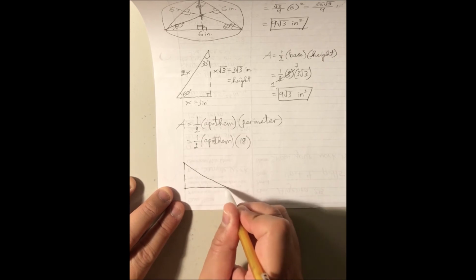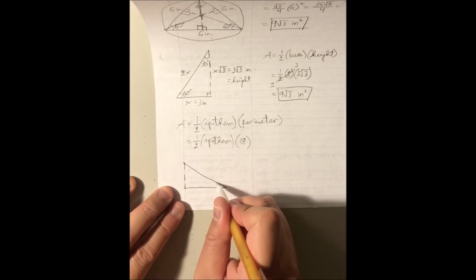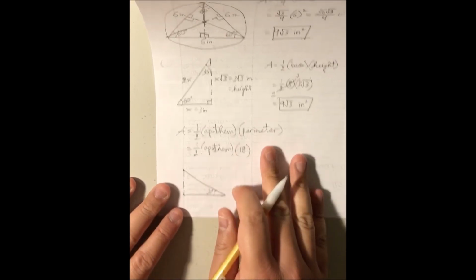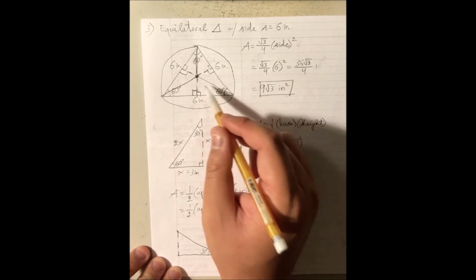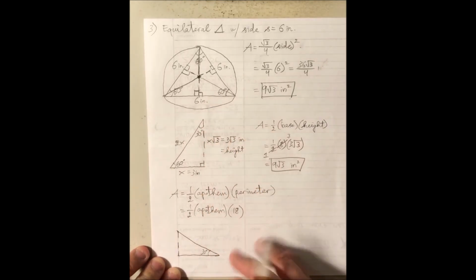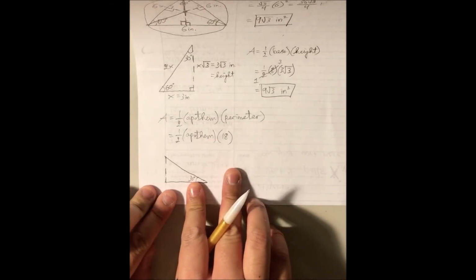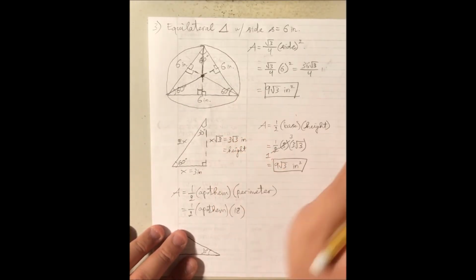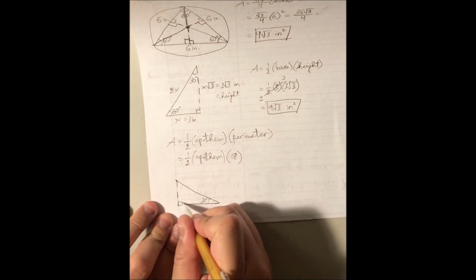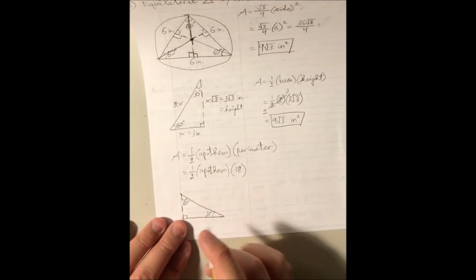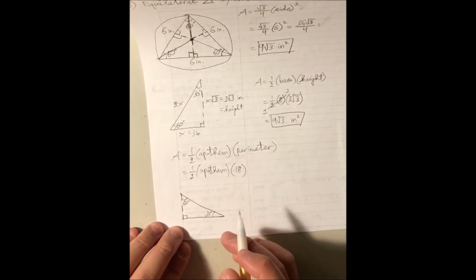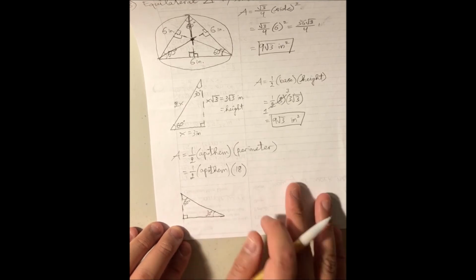something like this. And we know this angle here is going to be 30 because this 60 degree angle is bisected by the radius. So this half is 30, which is what I put here, and this other half is also 30. But we know this is 90, and we know this is going to be 60.